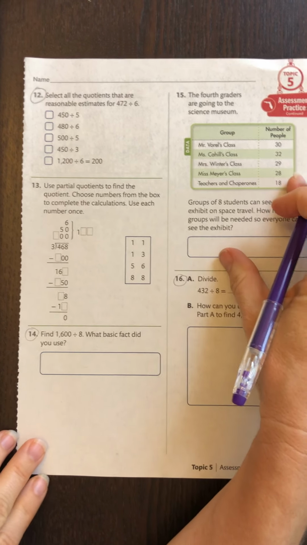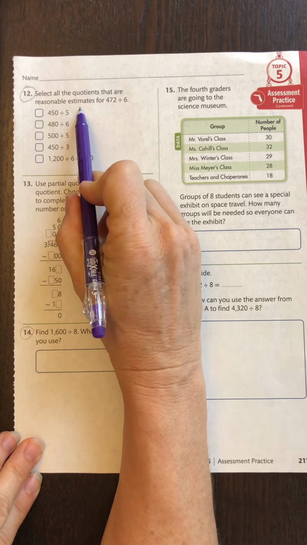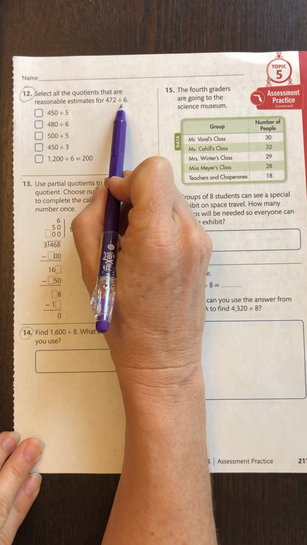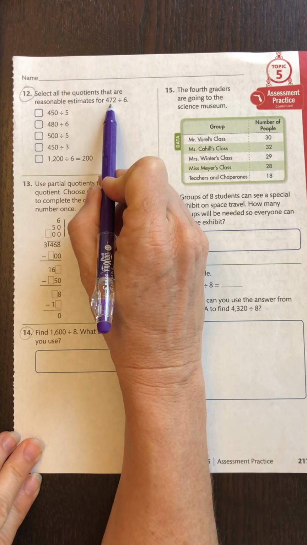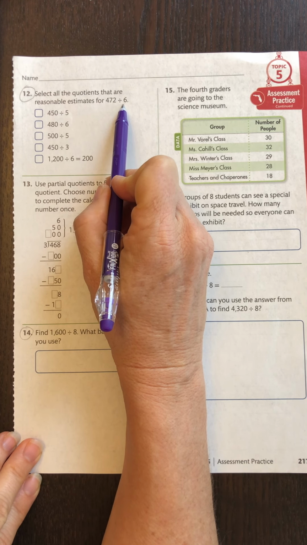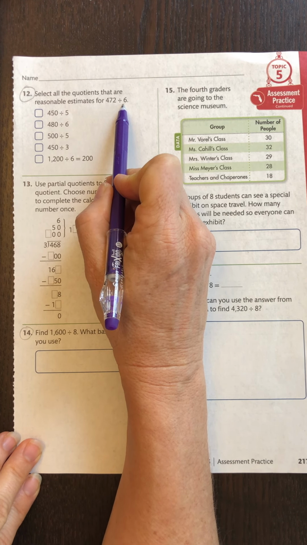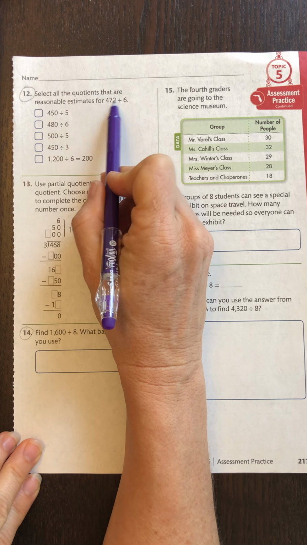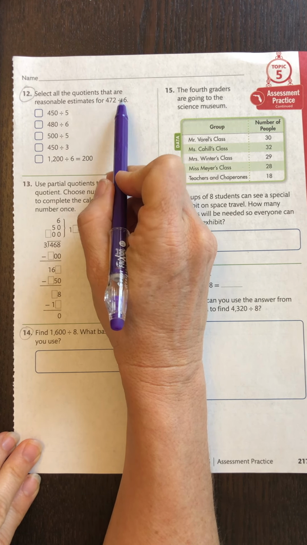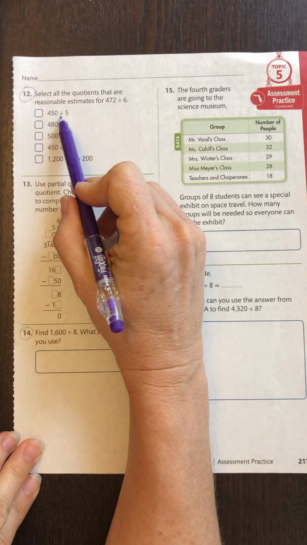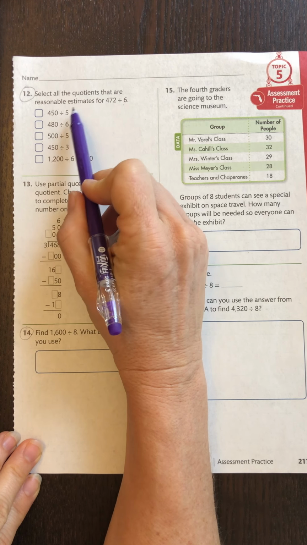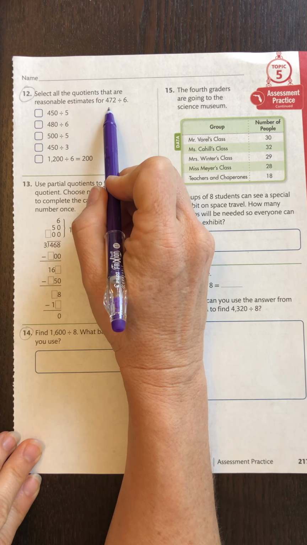Select all the quotients that are reasonable estimates for 472 divided by 6. Well, 447 divided by 6 would go approximately, let's see, 8 times, but we're not asking that. We're asking which would be a reasonable estimate. So we want to use compatible numbers.